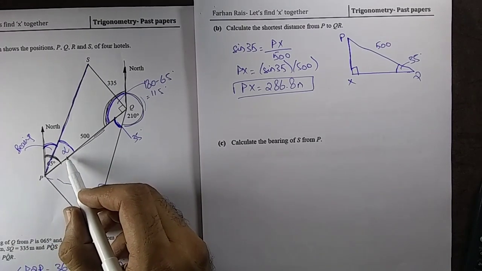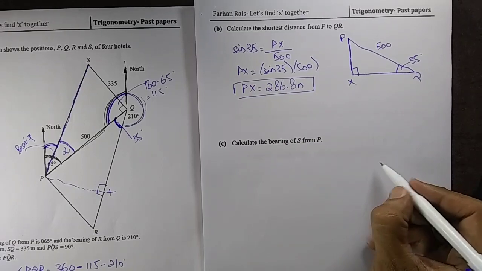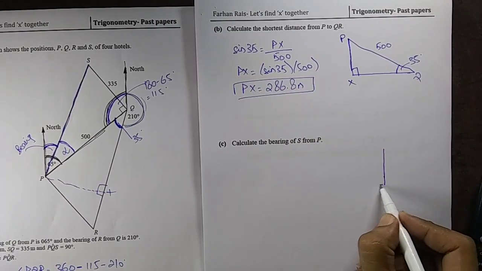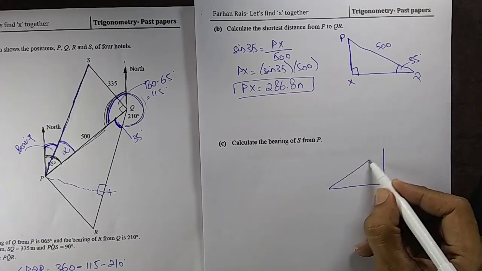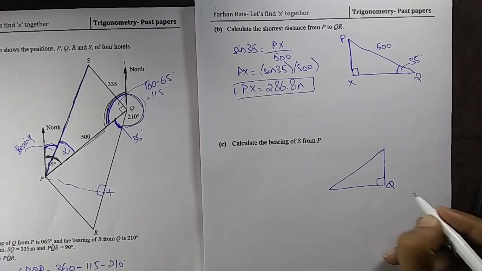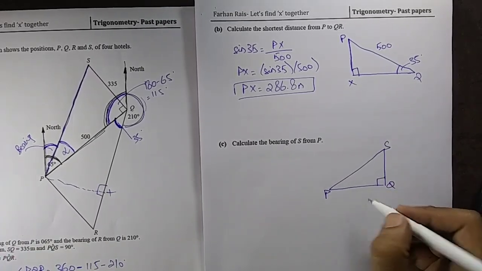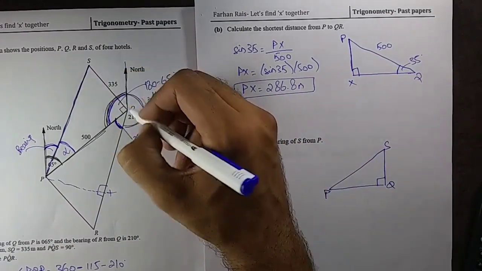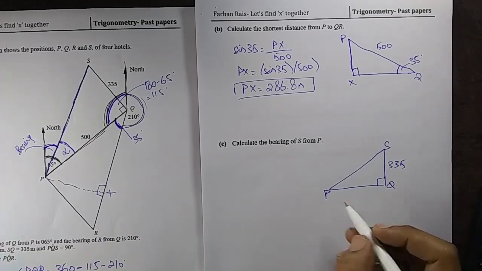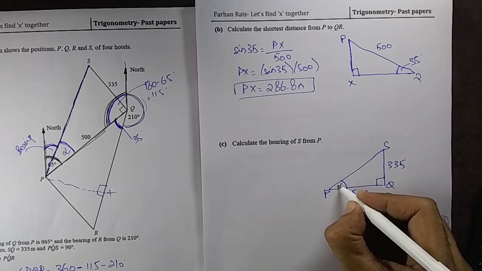Now to find angle alpha, I'm again drawing the triangle separately. This triangle drawn separately would be in this manner, this being 90 degrees at point Q, this being point S, and this being point P. Now in this figure, the side SQ is 335, the side PQ is 500 units, and we need to find this angle alpha.